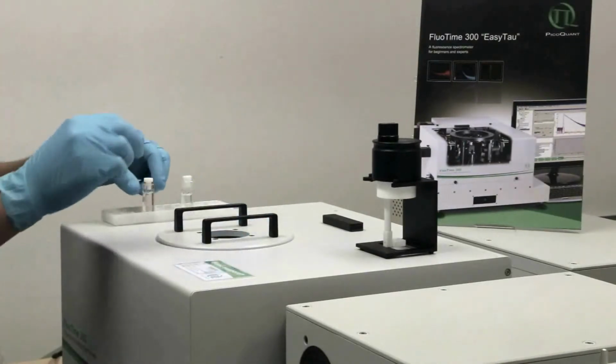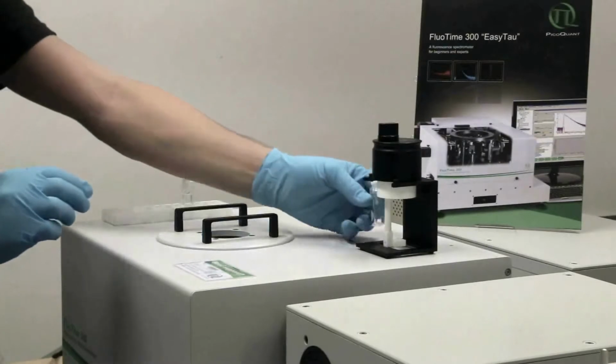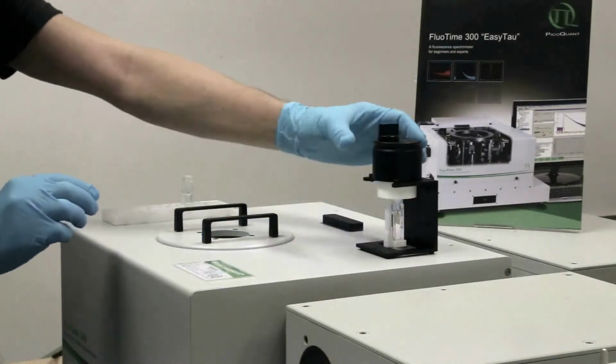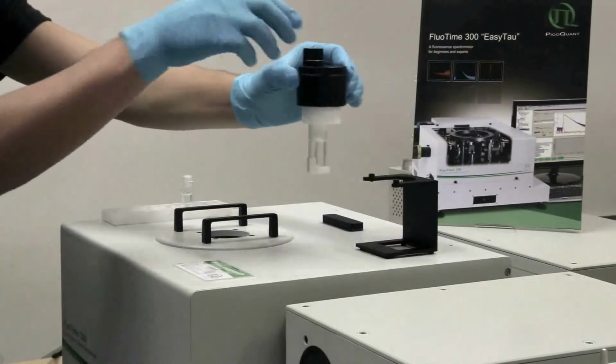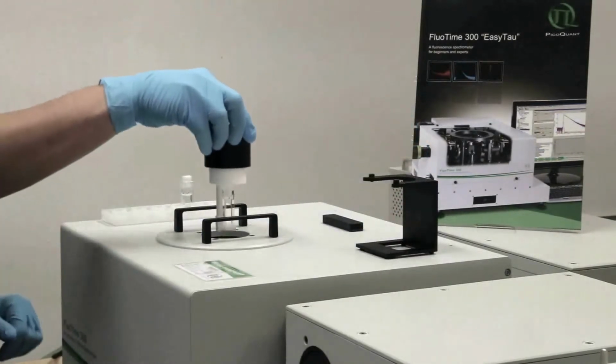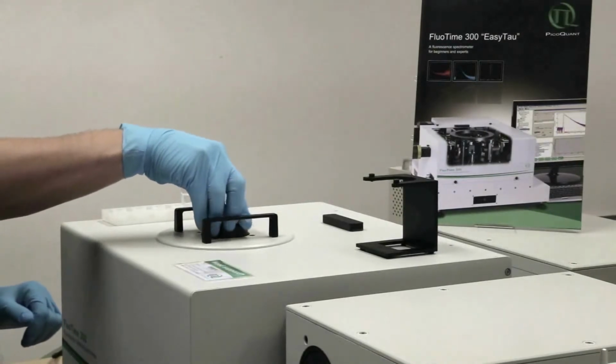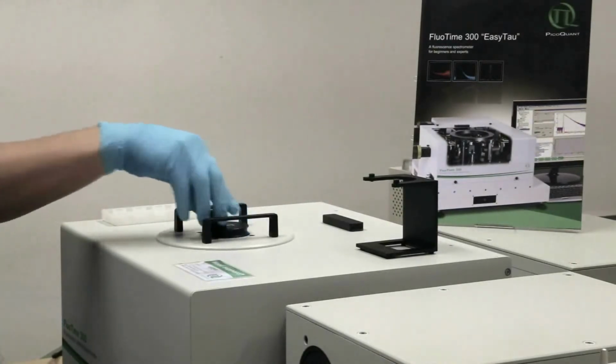Now you can put the sample into the sample holder. Please use the provided sample holder stand while inserting the sample into the sample holder. Put the sample holder into the in position. Now you can put the sample holder with the sample in it into the integrating sphere.